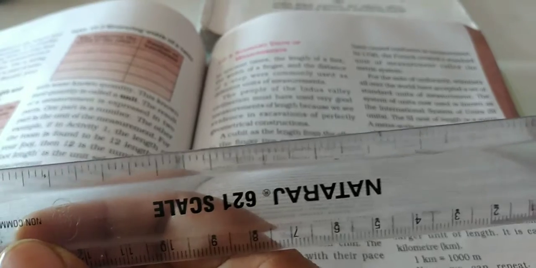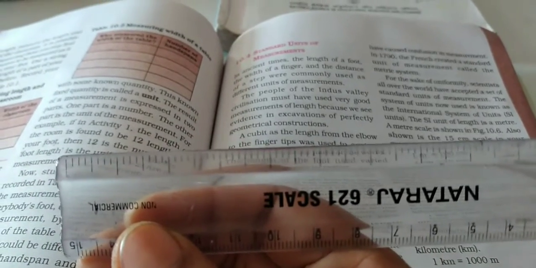And on this side of the scale, you can see it is graded in inches.